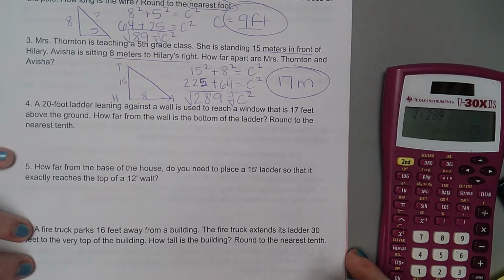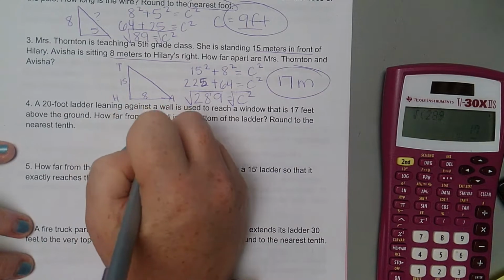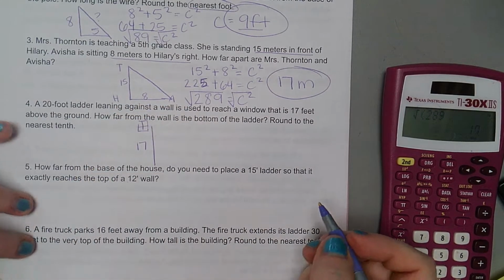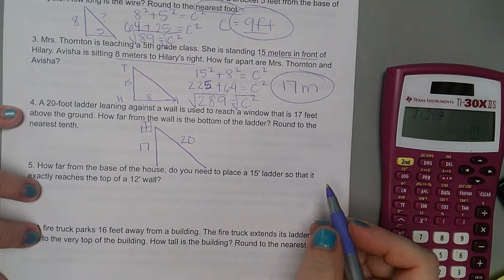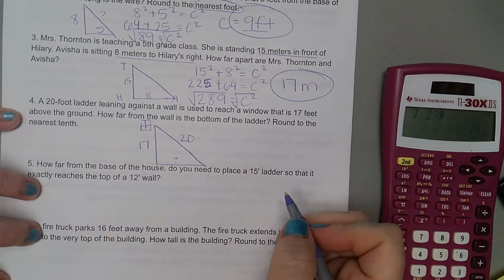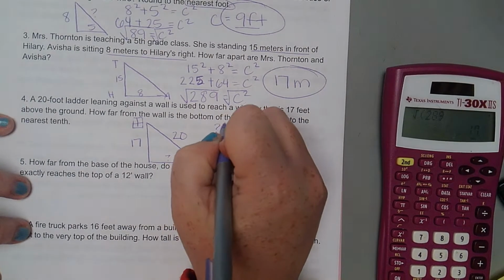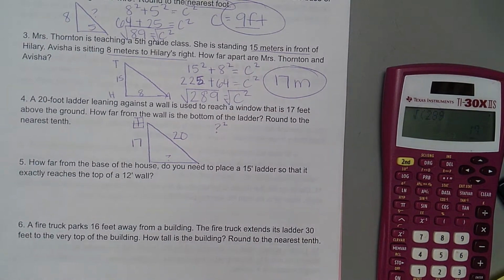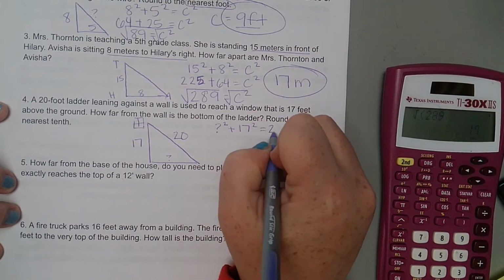Number 4. A 20-foot ladder leaning against a wall is used to reach a window that is 17 feet high. So here's my window. It is 17 feet high, and the ladder is 20 feet. How far from the wall is the bottom of the ladder? We are missing a leg here, so we're going to have something squared. It could be our A, it could be the B, but that leg squared plus 17 squared equals 20 squared.